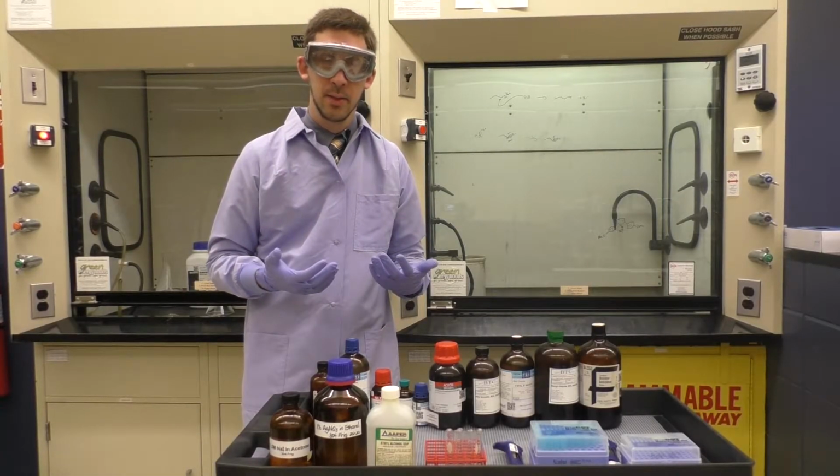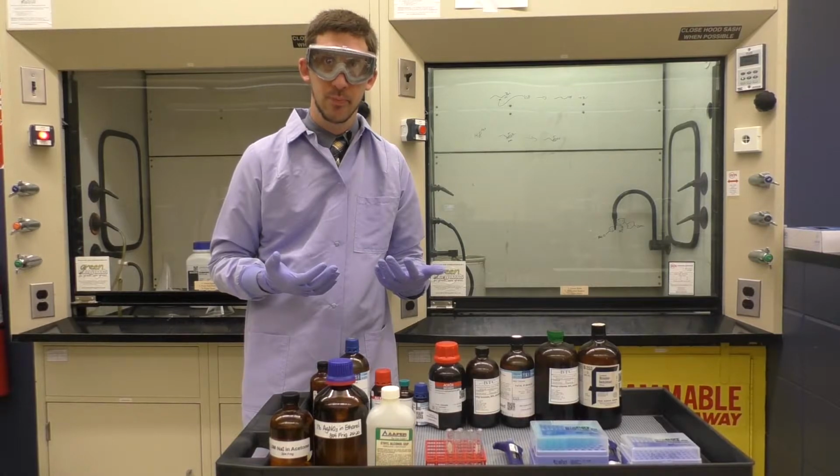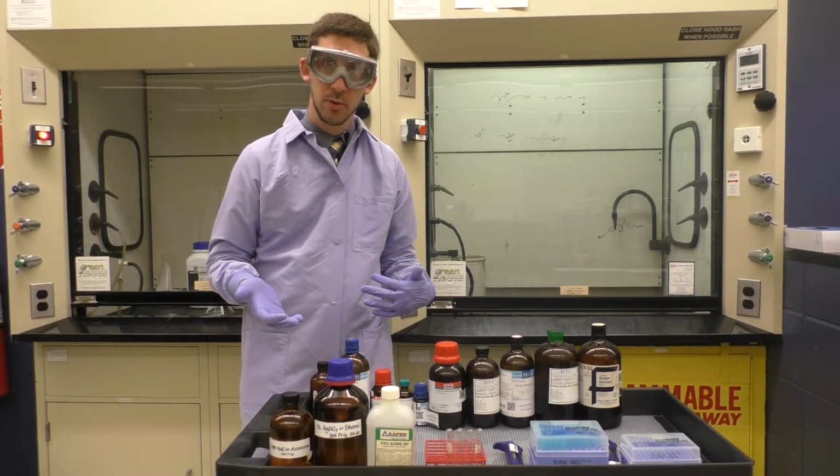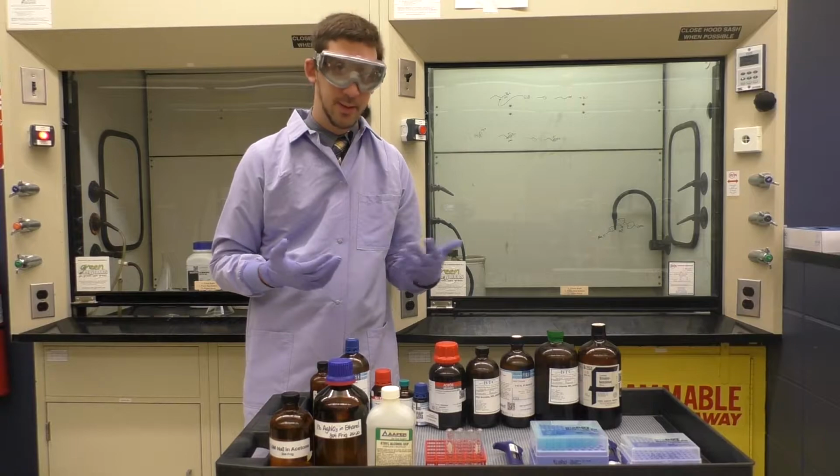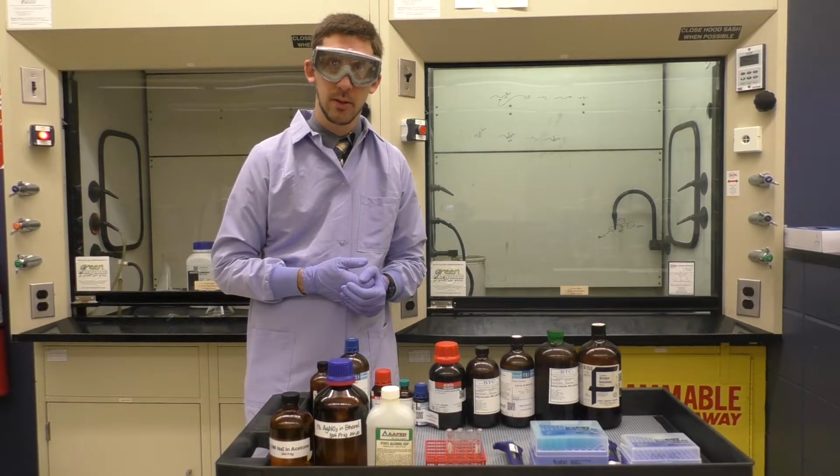Here we are ready to begin the nucleophilic substitutions lab. We have a number of things on the cart available to us for this experiment. First, we've got the 10 different substrates that we'll be using in this experiment.